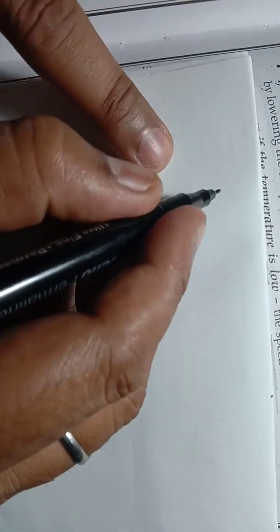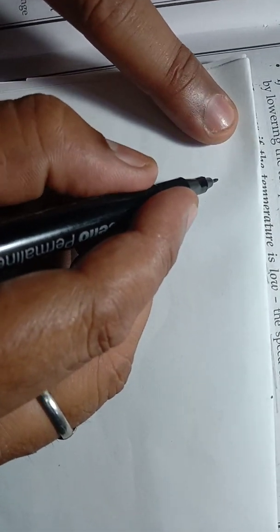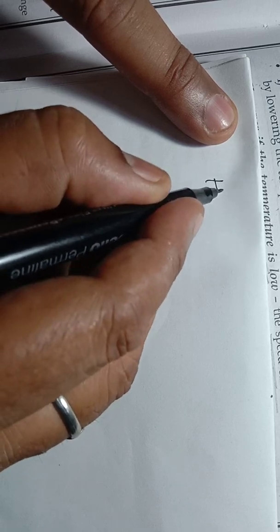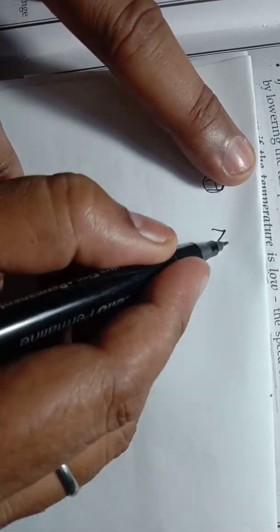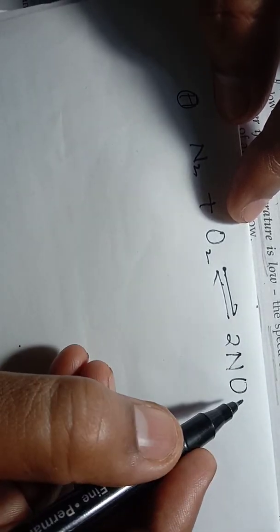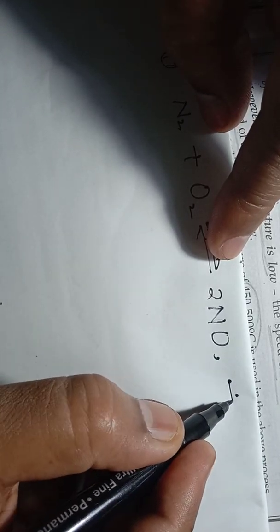We can take one more example, and this example belongs to formation of nitric oxide. In the formation of nitric oxide, we use N2 plus O2, which form 2NO, and let the reaction be endothermic in nature.